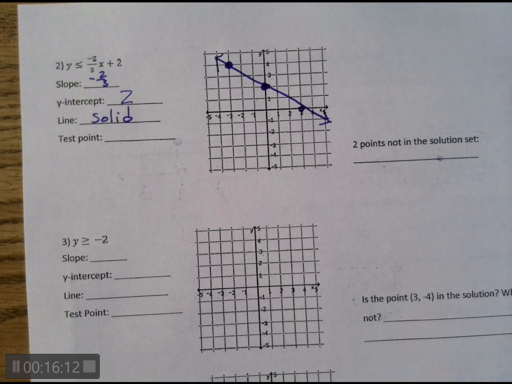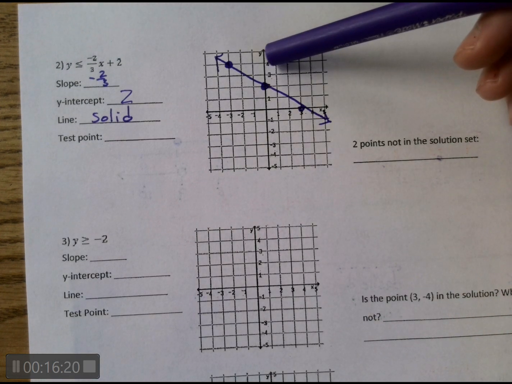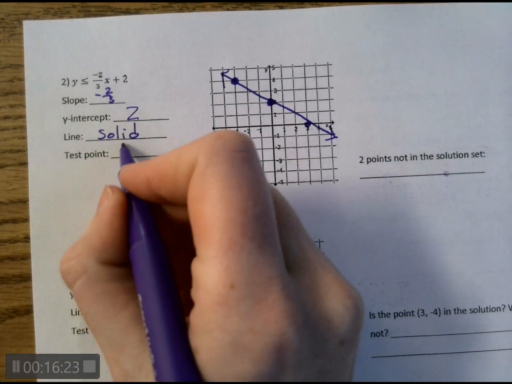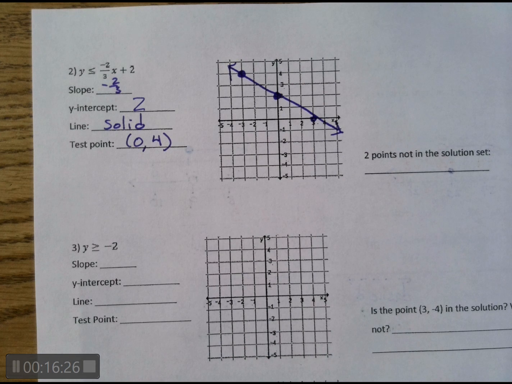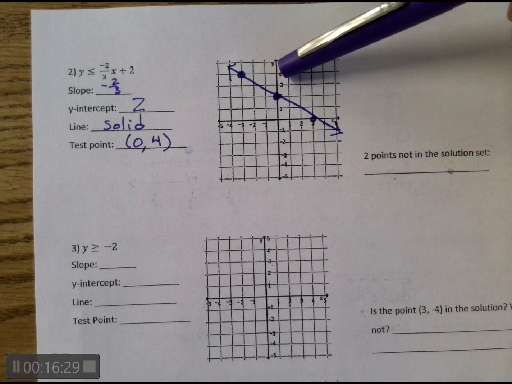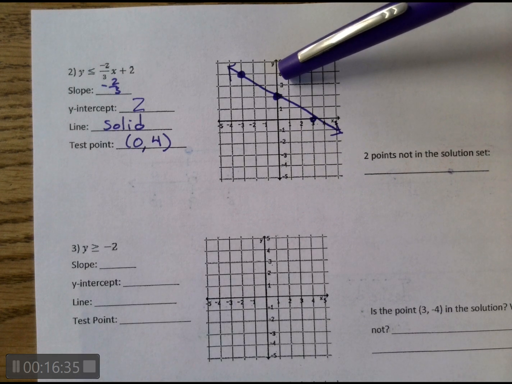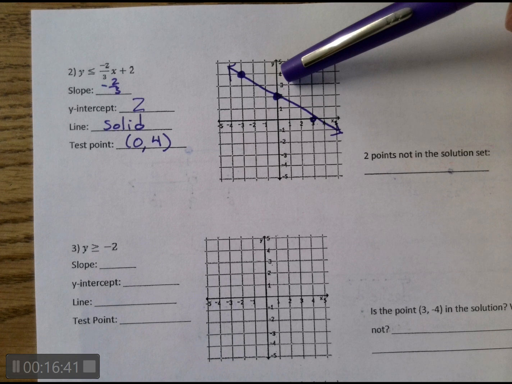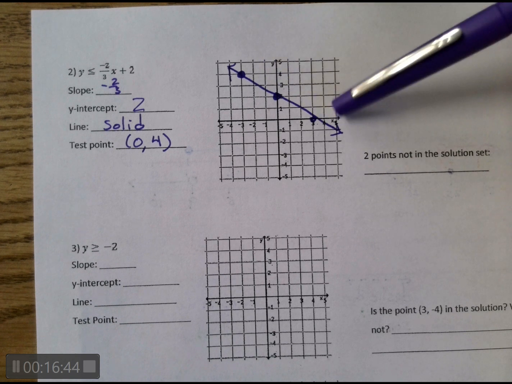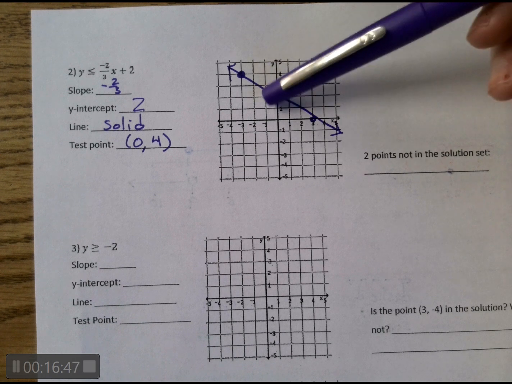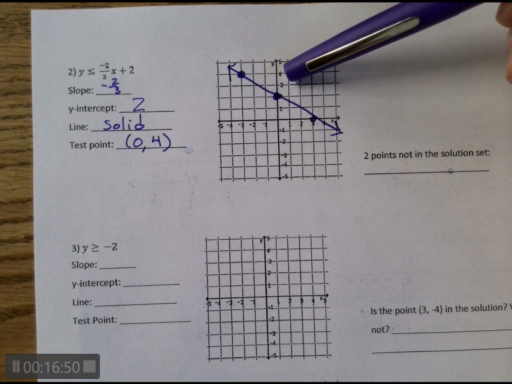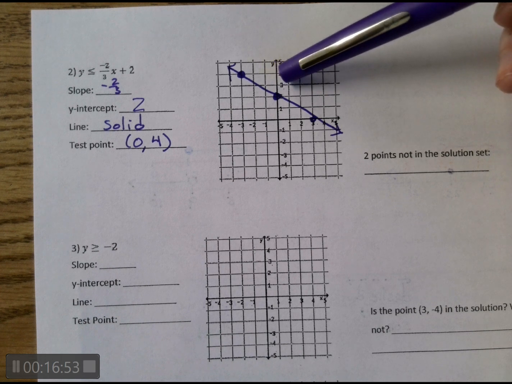Alrighty, so now we need to do a test point. I am going to pick the test point of, let's do positive 4. Okay? So my test point is 0, positive 4. Right there. So this is saying that y is less than or equal to my line. Well, is 4 above my line or below my line? It's above my line, right? So that means that 4 is not included in this set.